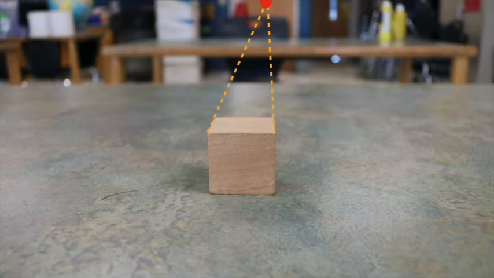Now, let's talk about 2-point perspective. So let's go ahead and spin this cube around a little bit.